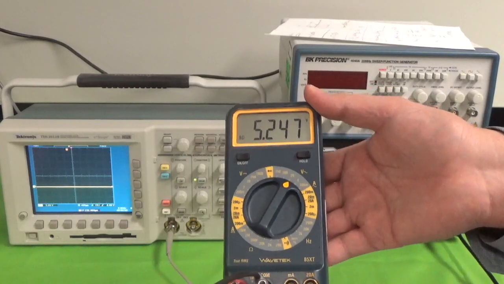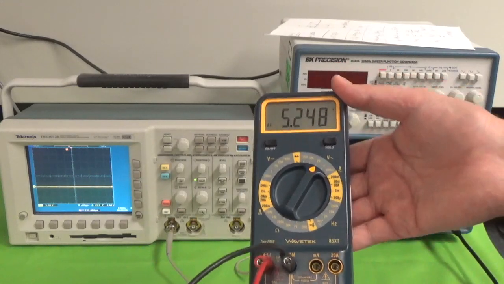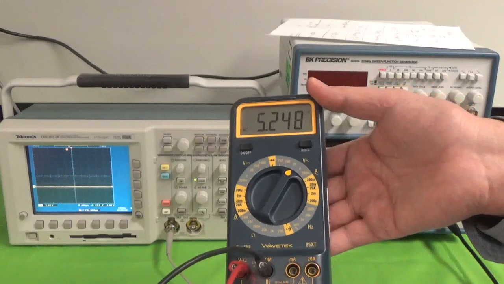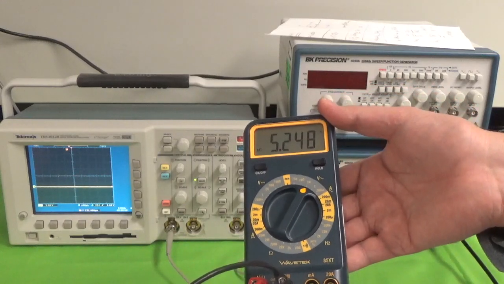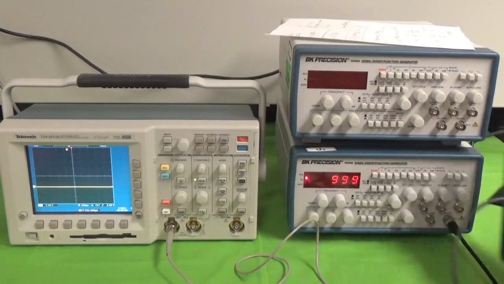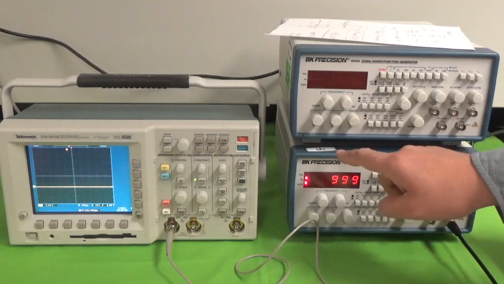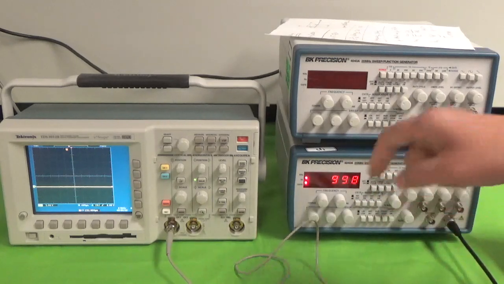So the conclusion here: we could manage to use the oscilloscope to figure out the V root mean square, and also we could manage to use the oscilloscope, guys, to figure out the frequency that we have on the function generator.